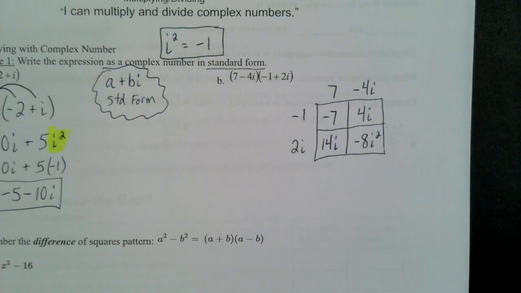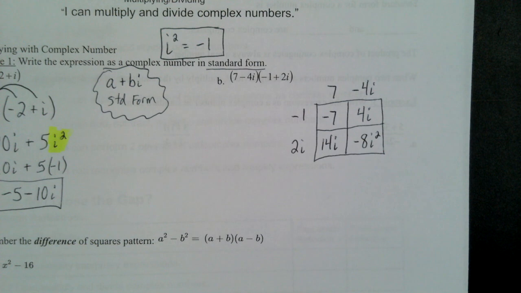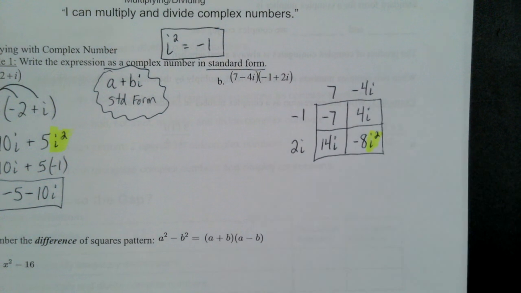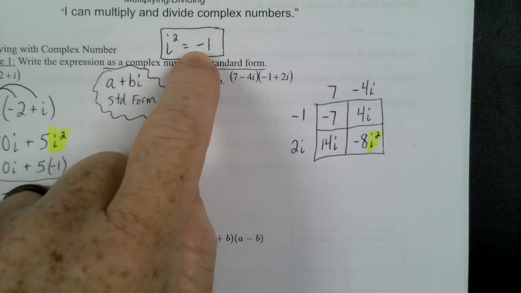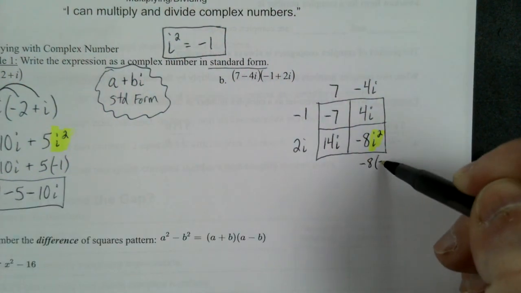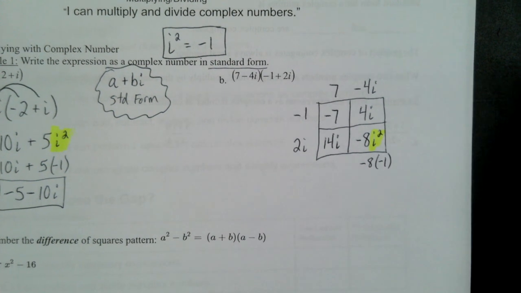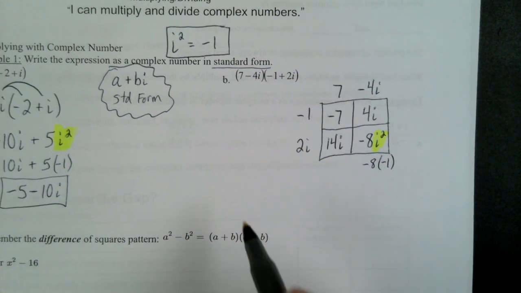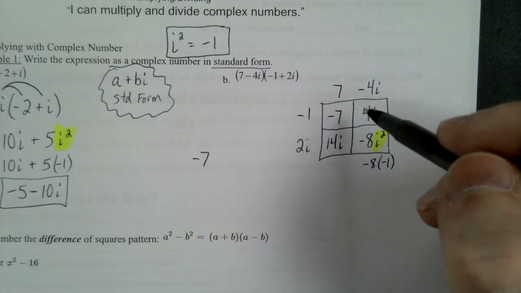So there's another one of those i squareds where we substitute that -1 in there. So that's like -8 times -1. So our answer here is -7.